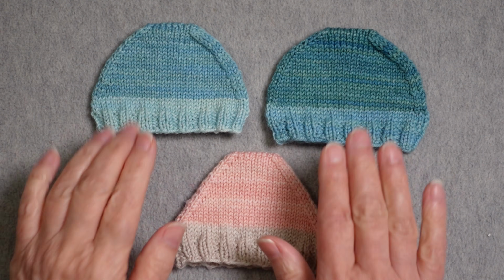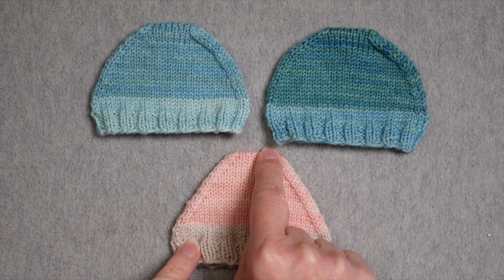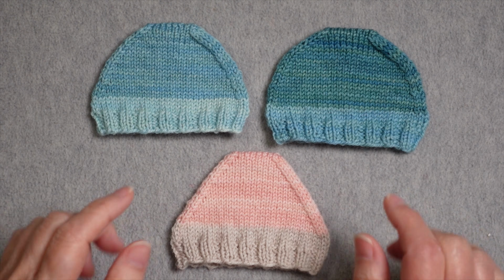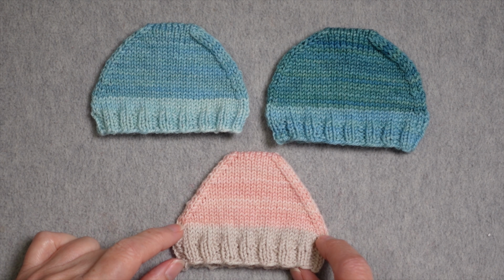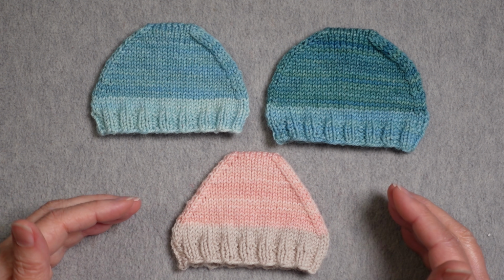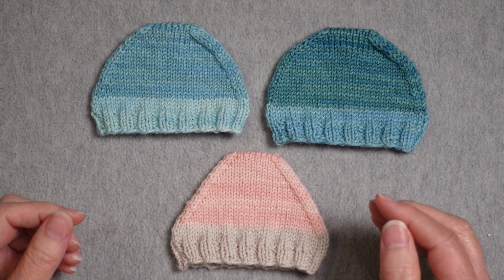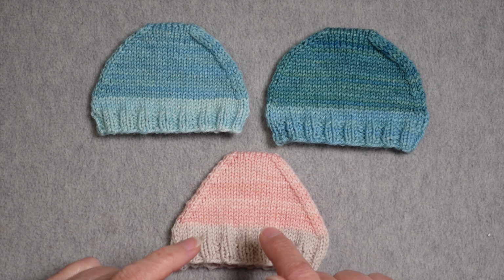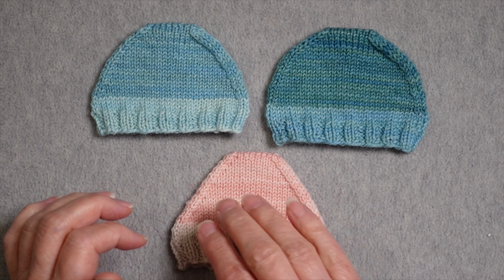So all three of these started with the same number of stitches. All three ended with the same number of stitches. All three of them had decrease rounds that were worked exactly the same. All three of them have the same number of plain rounds in them, so the resulting toes are all the same length. The difference is in how the plain rounds are distributed, and it's that different distribution that gives these different sock shapes.